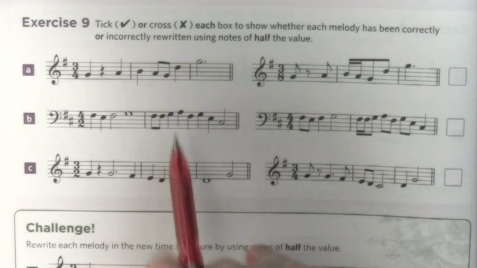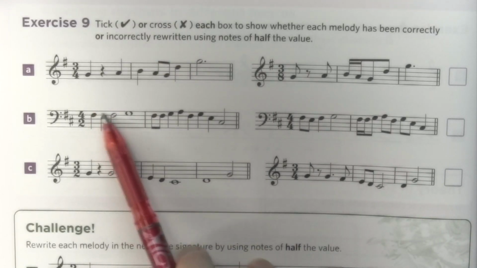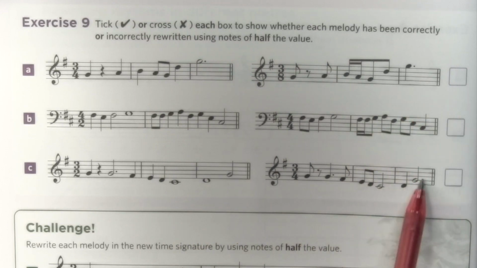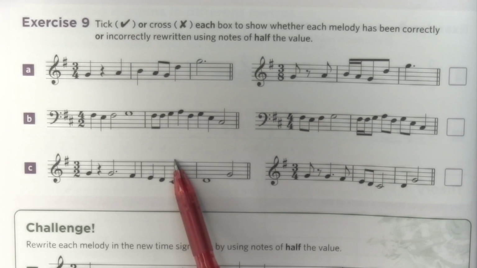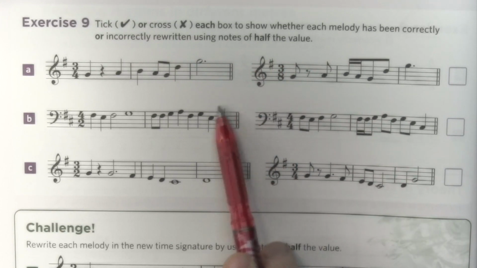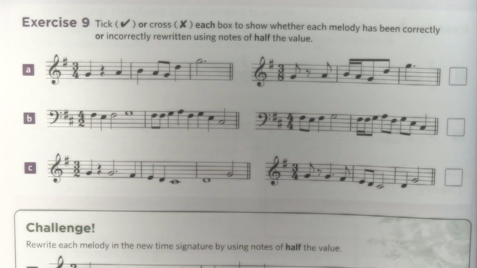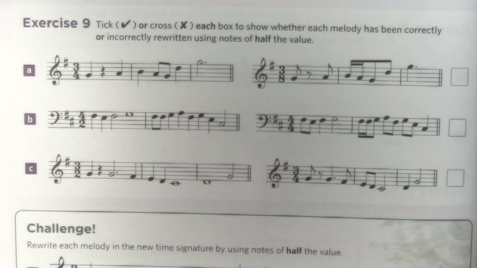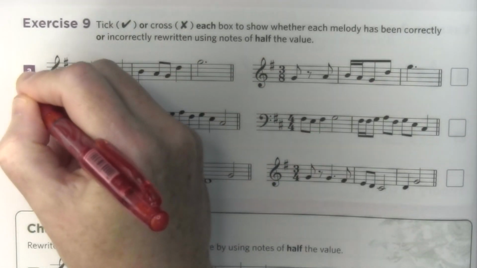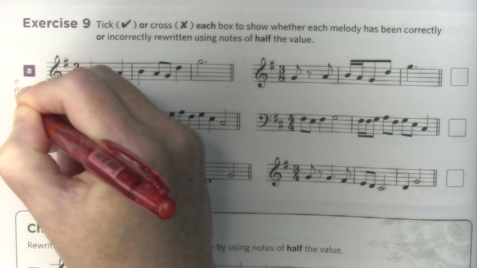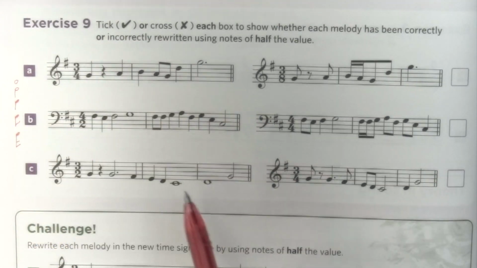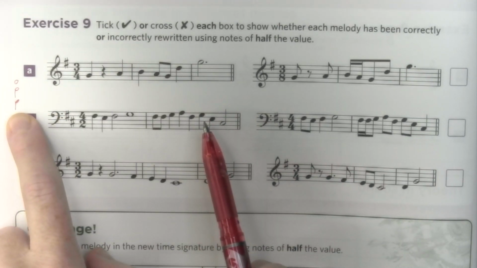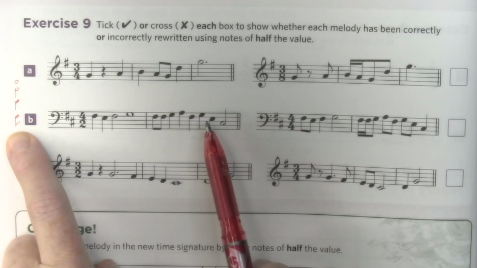Exercise 9. We need to do the same as the previous page, but half the value. So we need to tick across to show whether the second bar is the previous bar correctly rewritten or not correctly rewritten, half the value. 3/4 becomes, okay, let's write it here. 3/4 would become half the value, would become 3/8.